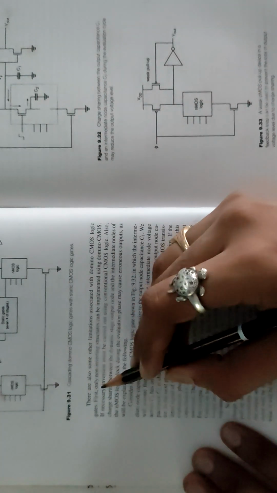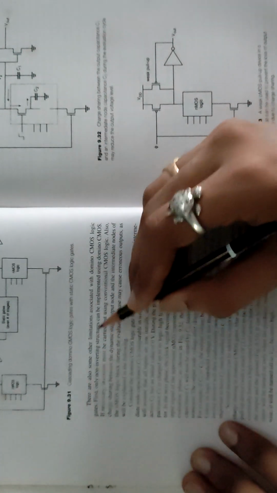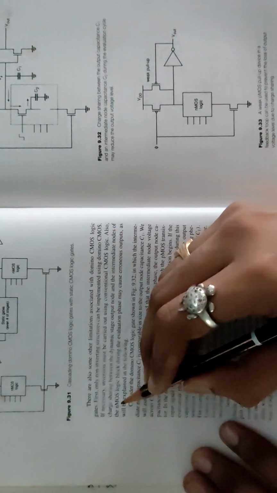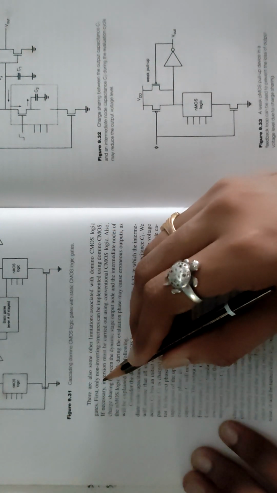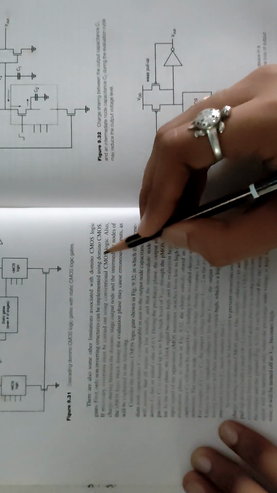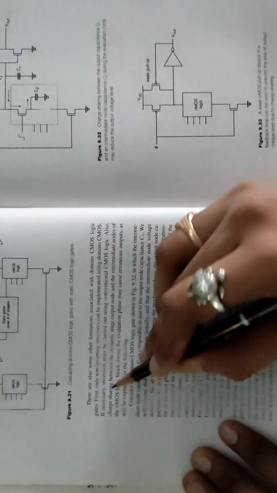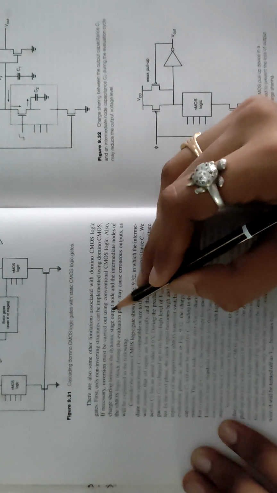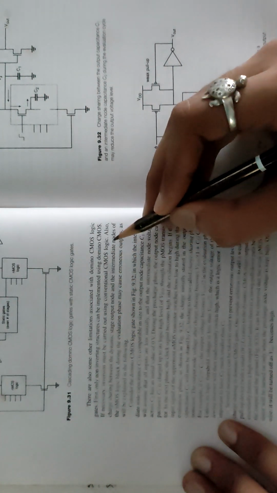There are also some other limitations associated with domino CMOS logic gates. First, only non-inverting structures can be implemented using domino CMOS. If necessary, inversion must be carried out using conventional CMOS logic.